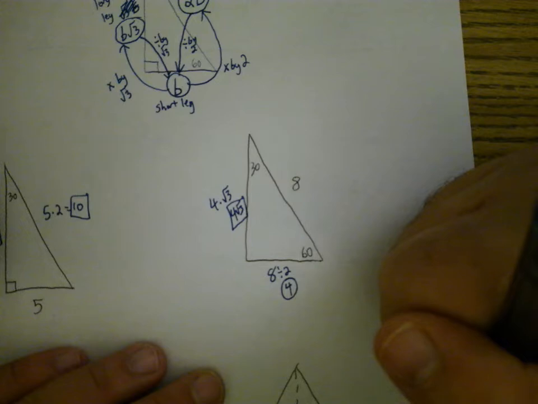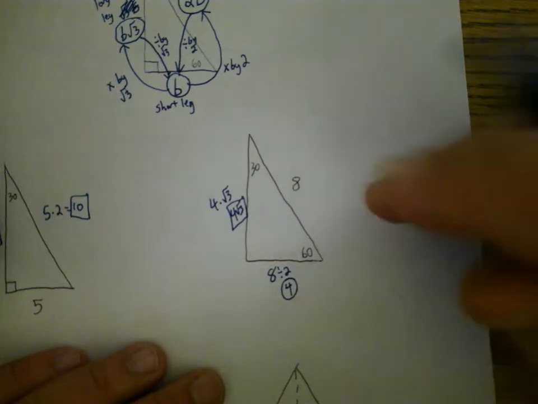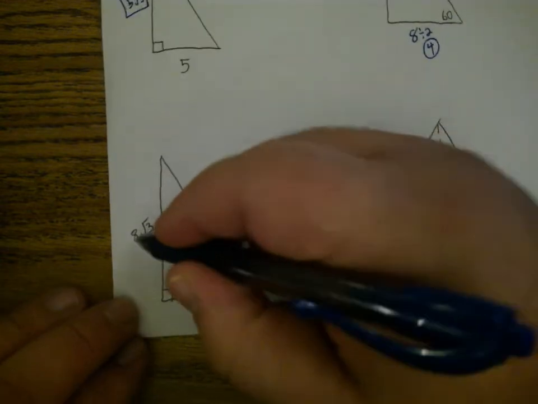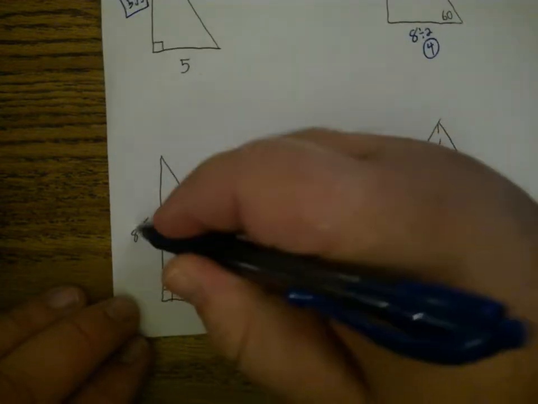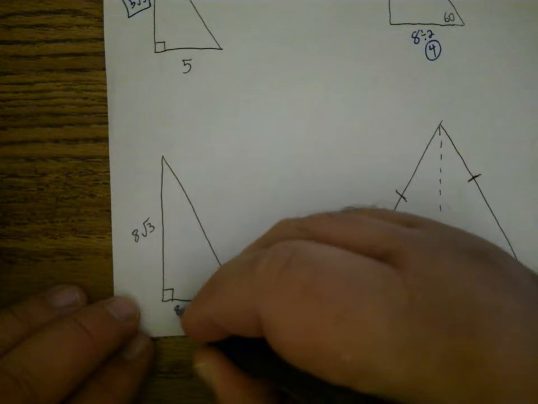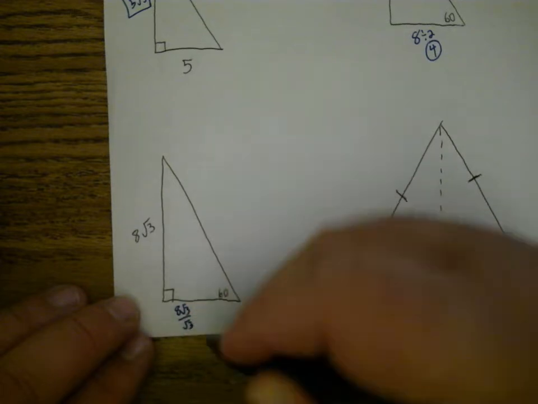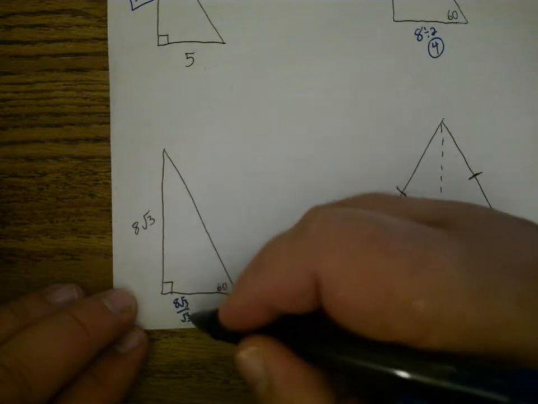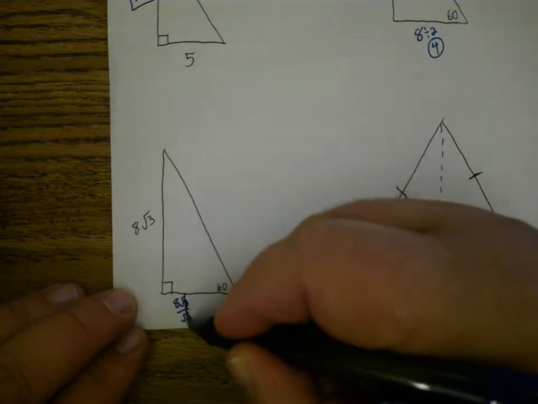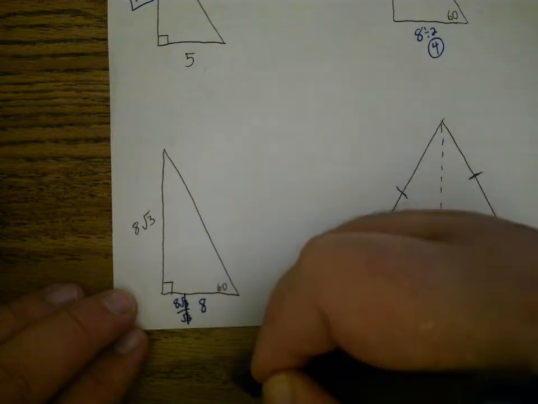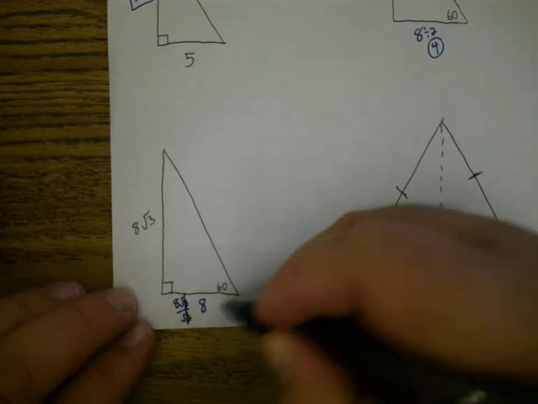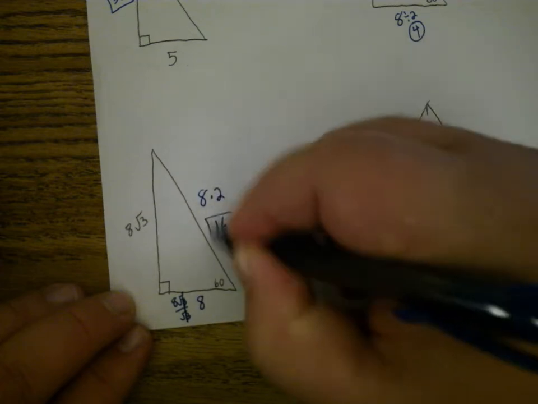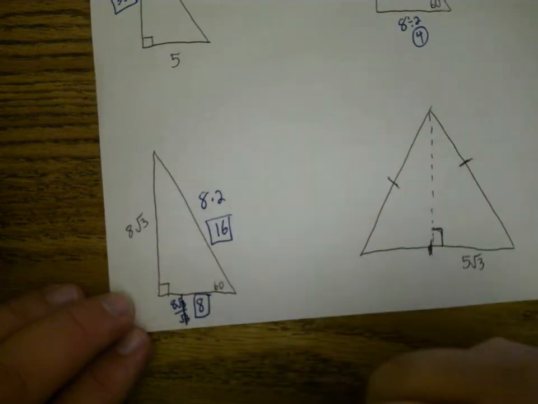4 square roots of 3. Okay, coming down here to this one, to get from the long leg to the short leg, we're going to divide by the square root of 3. So 8 square root of 3 divided by the square root of 3. We don't have to multiply the top and the bottom by the square root of 3. We're not going to do that this time because these just cancel each other out. This side is 8. And if this side is 8, to get this side, I multiply by 2, and the answer is 16.